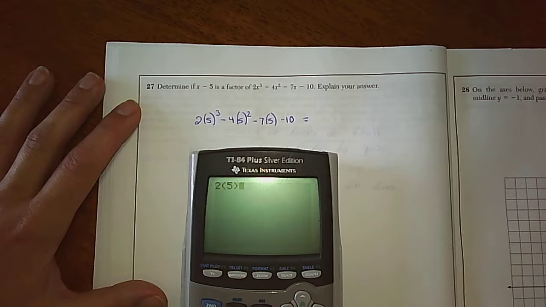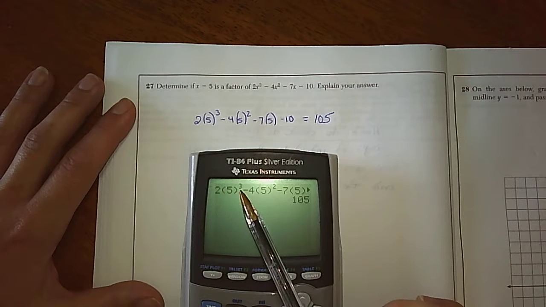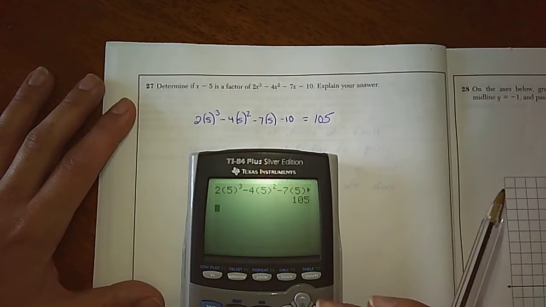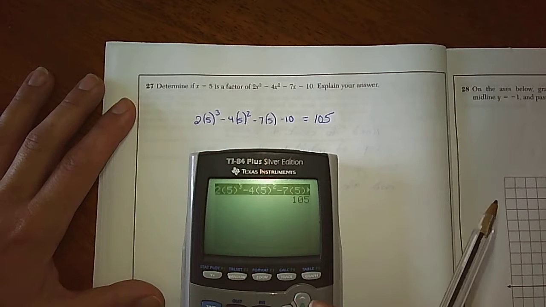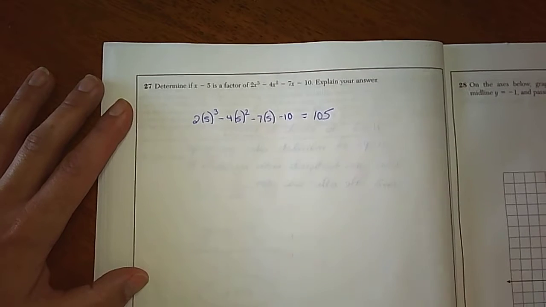Now it's a matter of finishing it. 2 times 5 cubed, minus 4 times 5 squared, minus 7 times 5, minus 10. So it looks like I'm getting 105. Let me just double check. Yep. Okay, so 105.